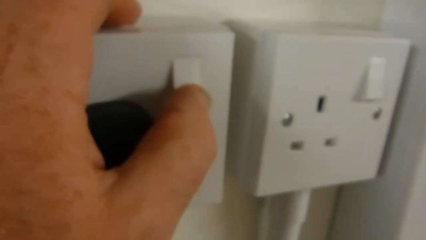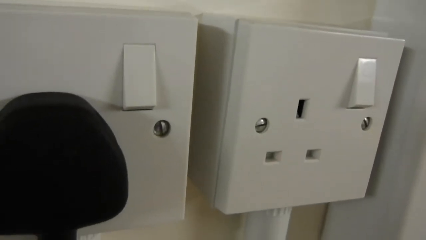And I'm then going to go around each of the socket outlets and obtain a value of ZS. I've turned the switches off on the sockets, and that's just so that I can see which ones I've kind of done.